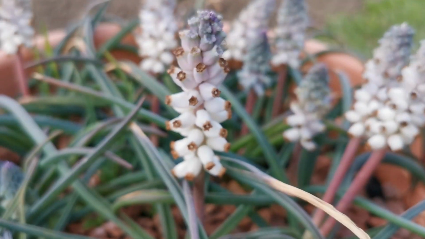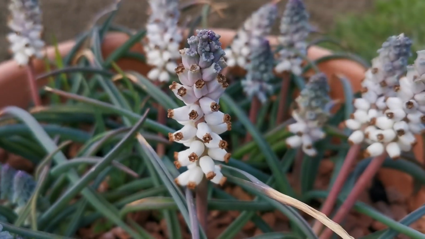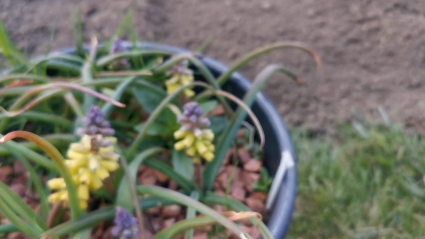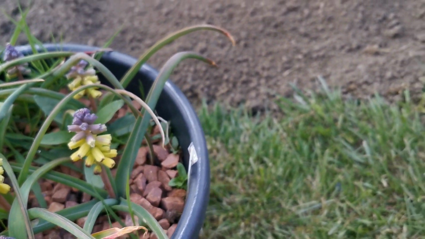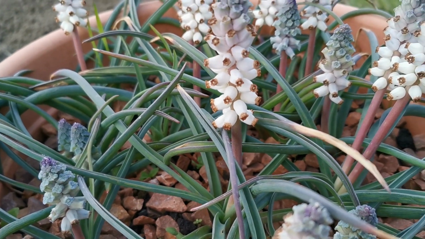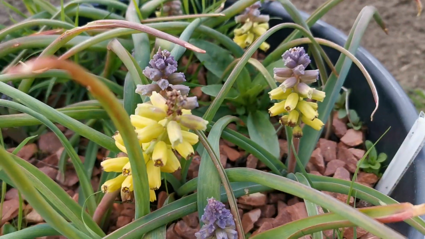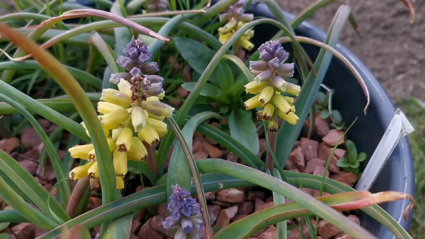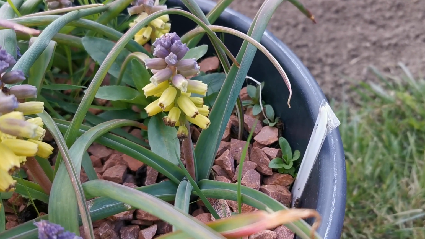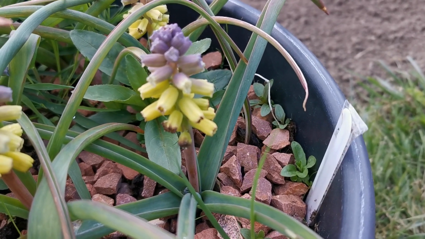I love these grape hyacinths because they are very different from the commonly available ones, and also, as you can see, the cluster of flowers is a lot taller than the usual grape hyacinths. Even so, I also like the usual grape hyacinths very much, because the arrangement is very compact, very packed with flowers.